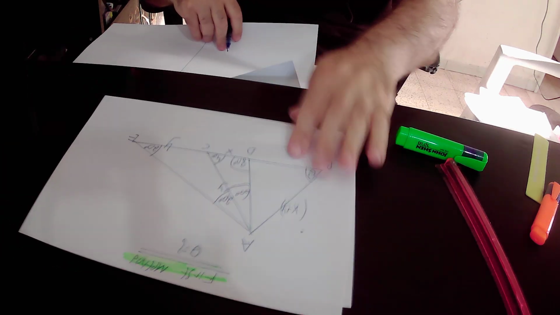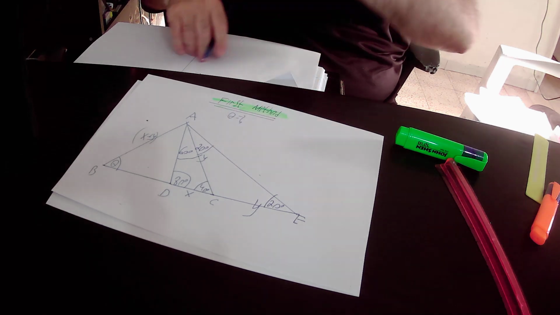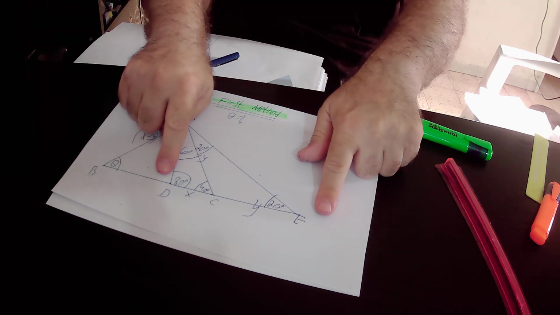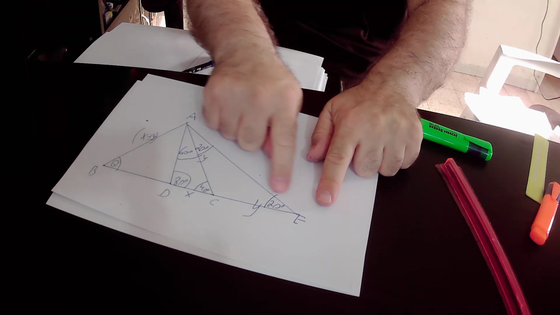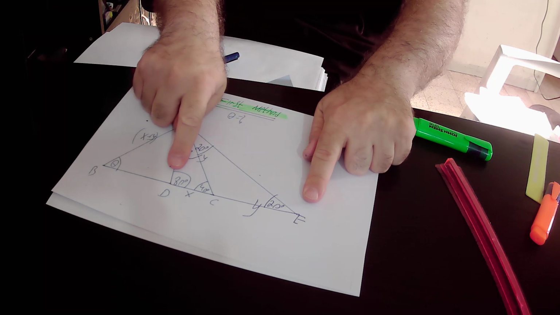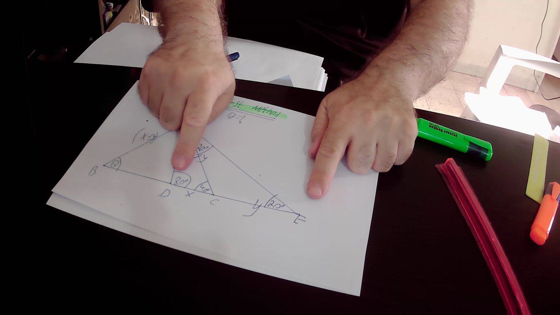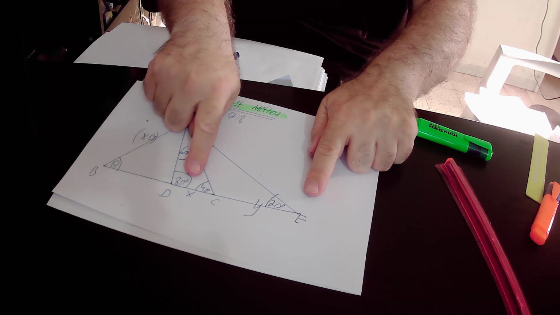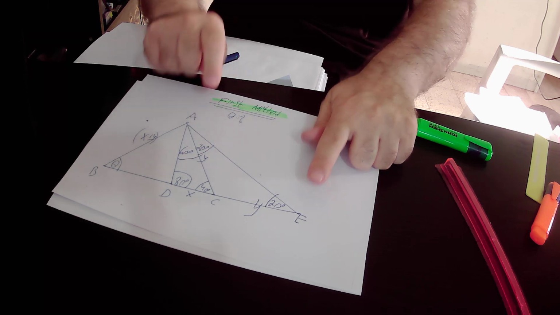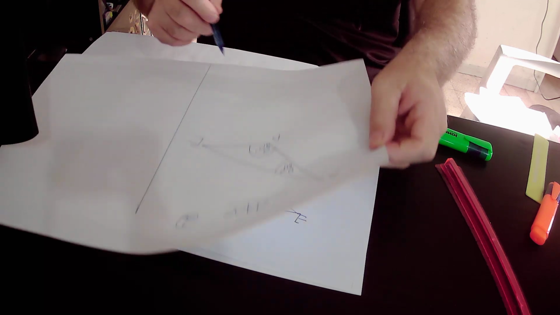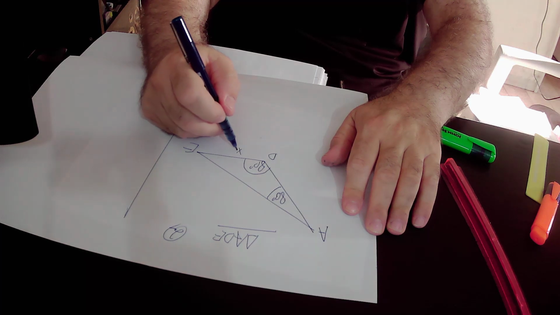And here, side DE equals DC plus CE. That is to say, DE equals DC, that is X, plus CE, that is Y. So in total, DE equals X plus Y.